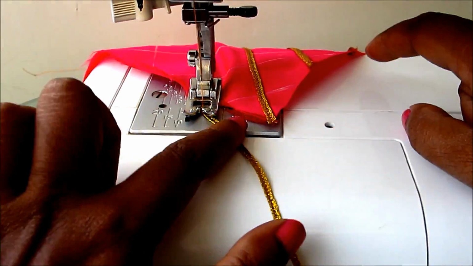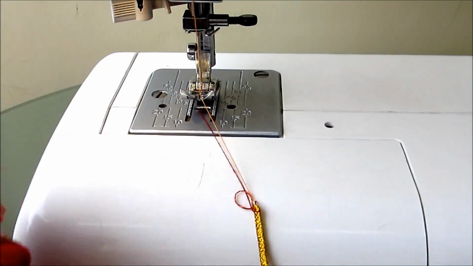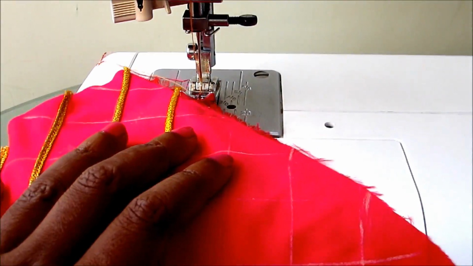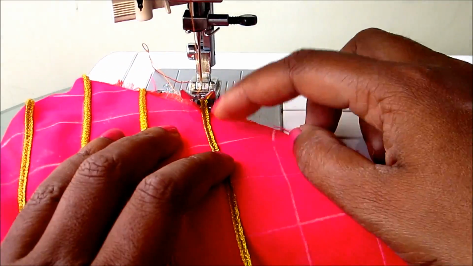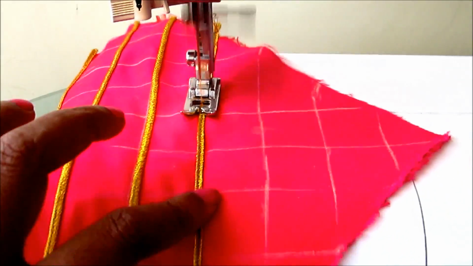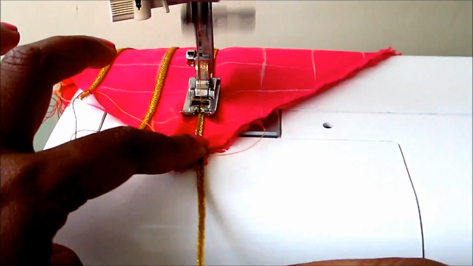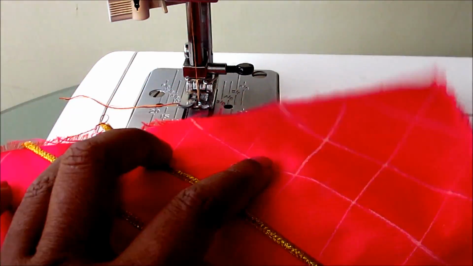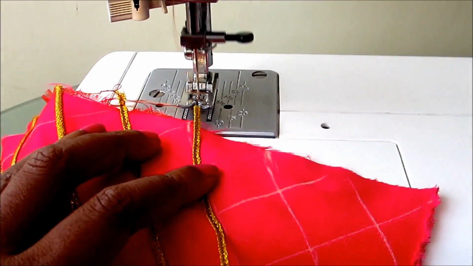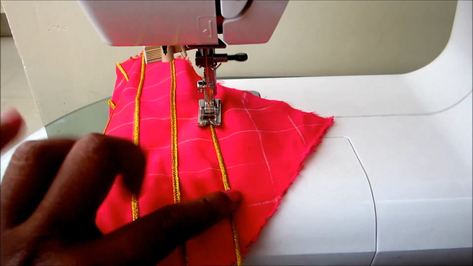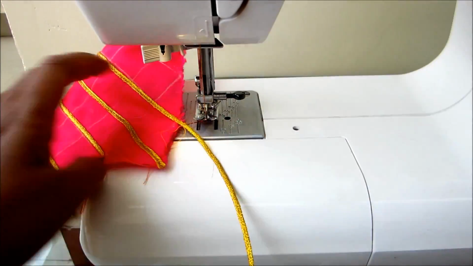I also feel this designing is an irritating process. Designing itself means repeatedly doing the same work. This is the first pattern done on the user-friendly fabrics.